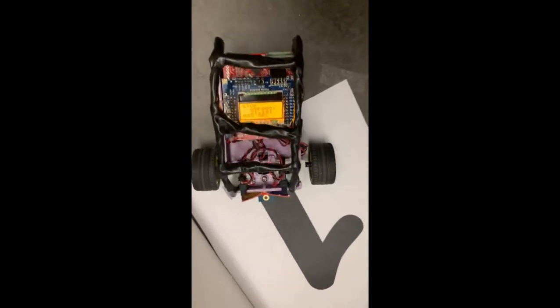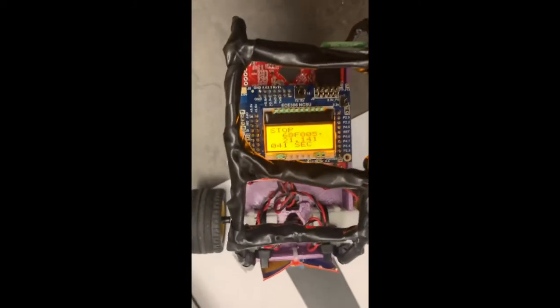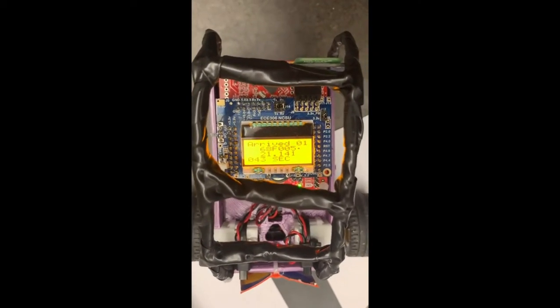So that's where we're going right now. We're just heading to 1. Yeah, the 1's off to the side. Both wheels are on, and then make it say arrived at 1. That's good. Alright.